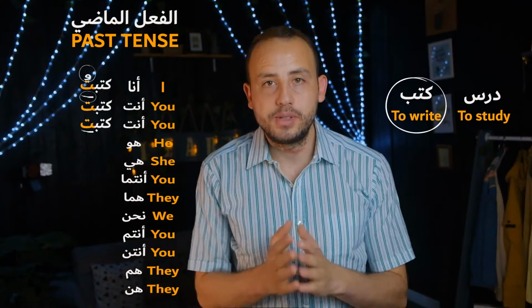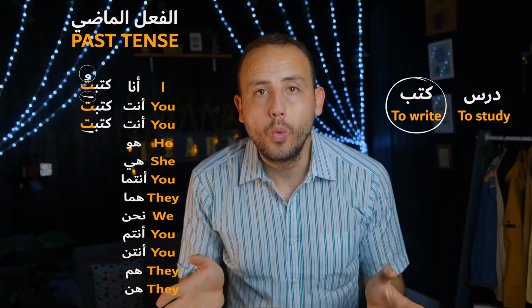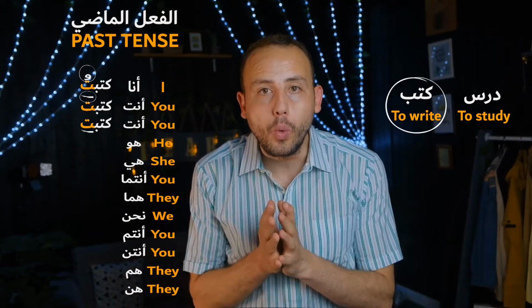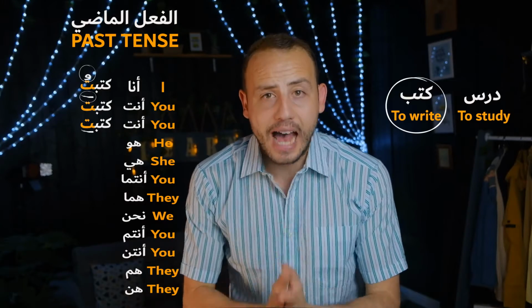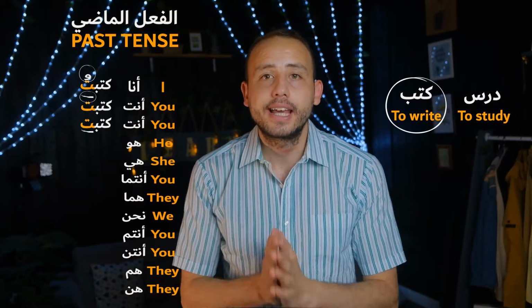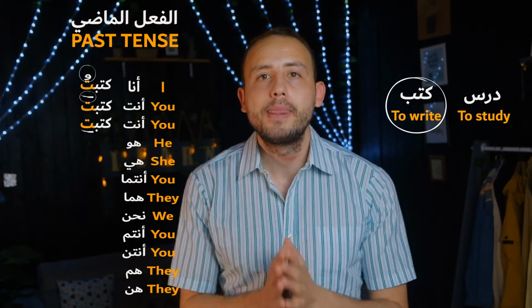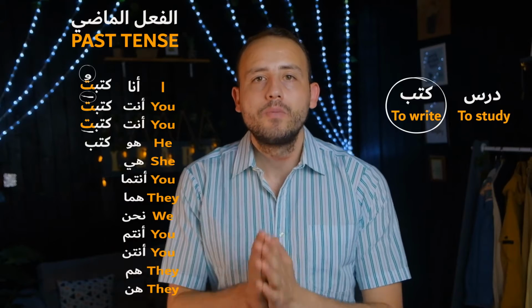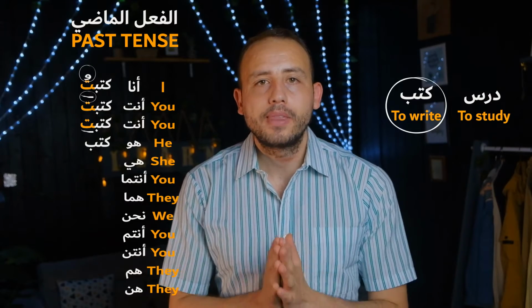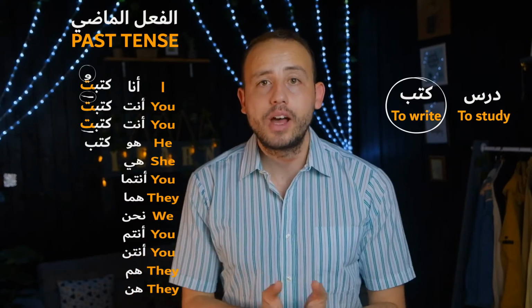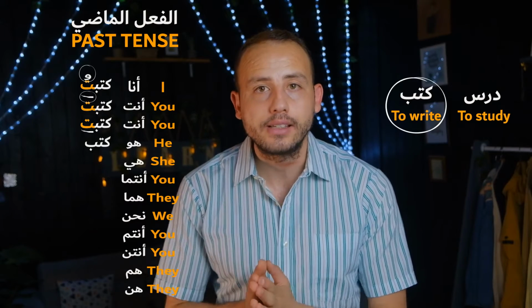Let's repeat the verbs again. كتبتُ. Notice the sound u at the end. كتبتَ a. كتبتِ i. Let's continue with the rest of the verbs. هو كتب. He wrote. And here the verb stays as it is in the infinitive.